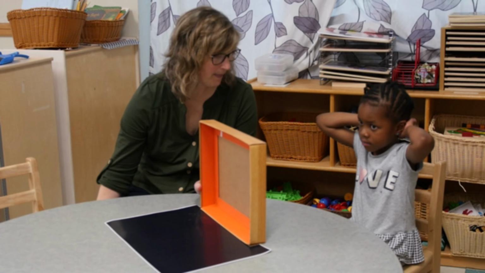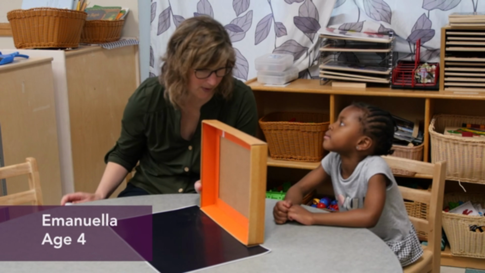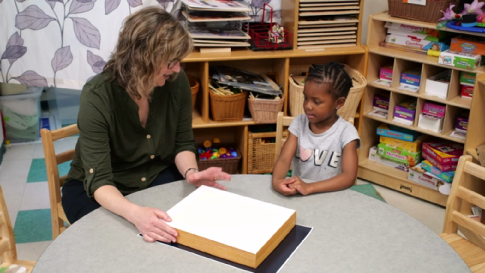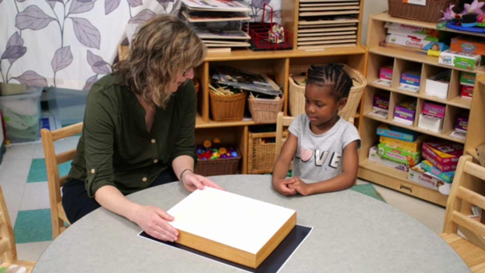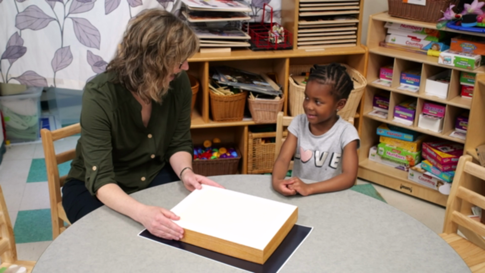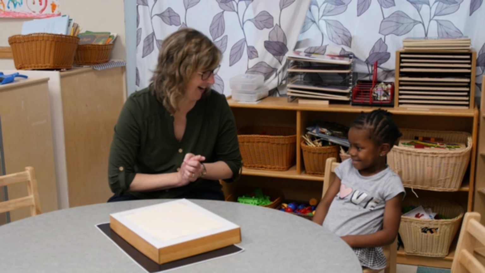Now, let's watch a video of a different child doing the same activity. Manuela, I'm going to put some bottle caps back here. And now, are you ready to look? You have to look under here because I'm going to just show you really quick. Ready? 1, 2, 3. How many did you see? That was 10. You just saw it so quick.